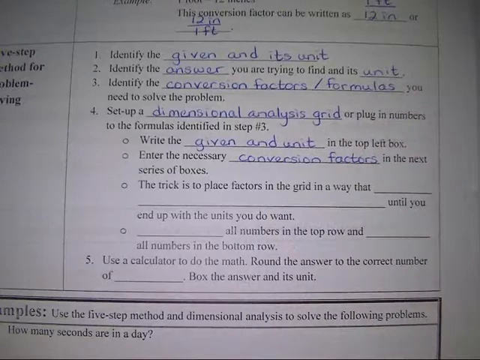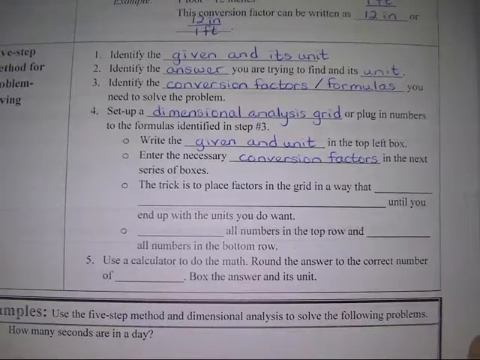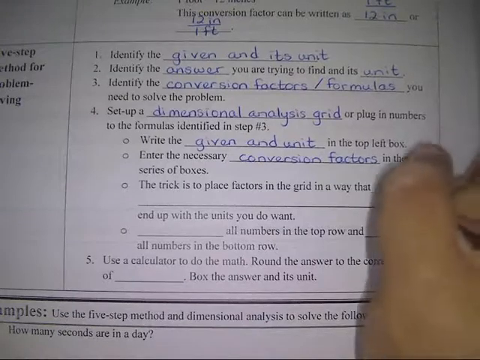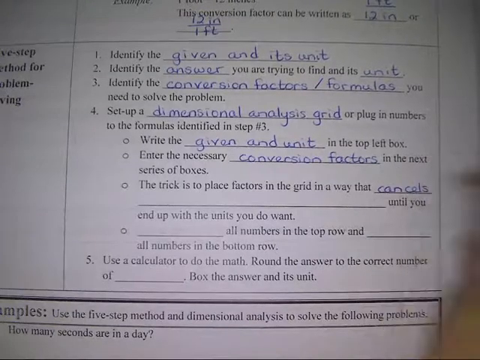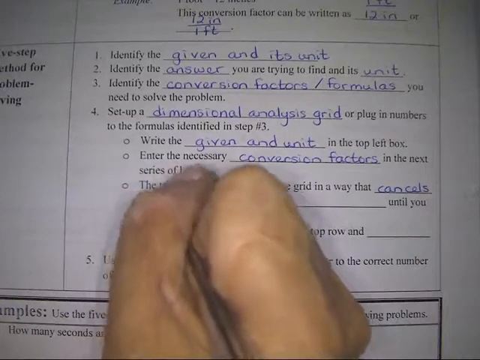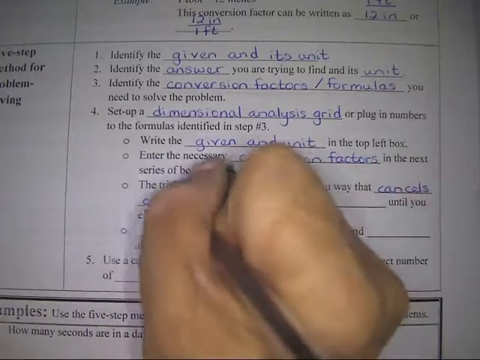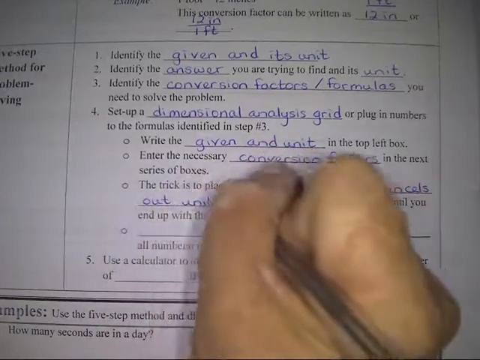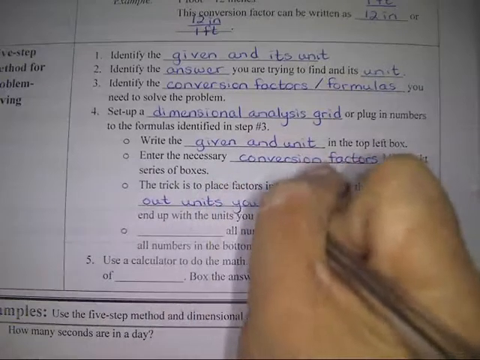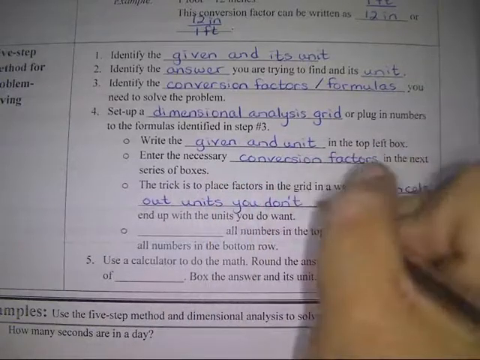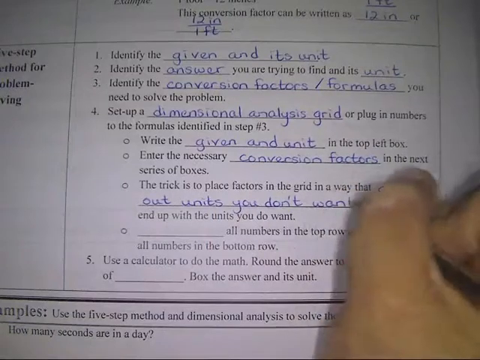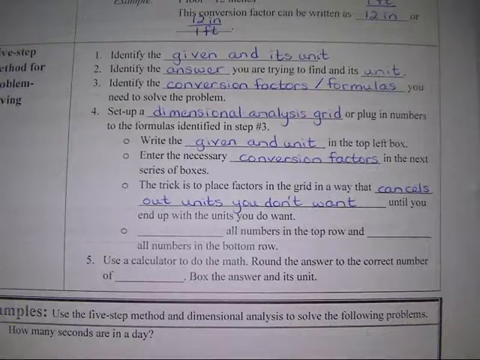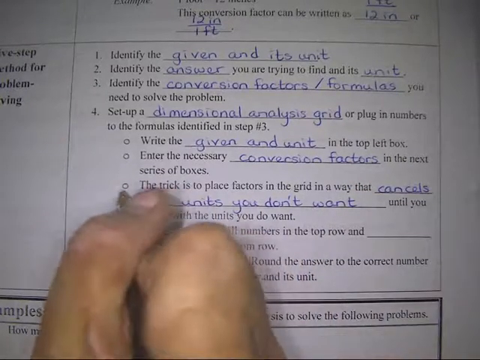The trick in dimensional analysis is to put your factors in the grid in a way that cancels out the units you don't want. And what you're going to end up with are the units that you do want. So this is basically a little algebra trick.